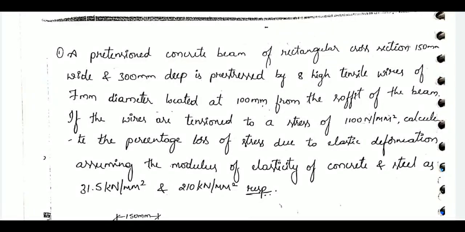Today we are discussing the problems on calculation of losses of pre-stress. So in first problem we'll start with a pre-tensioned concrete beam of rectangular cross section 150 mm wide and 300 mm deep, pre-stressed by 8 high tensile wires of 7 mm diameter located at 100 mm from the soffit of the beam.